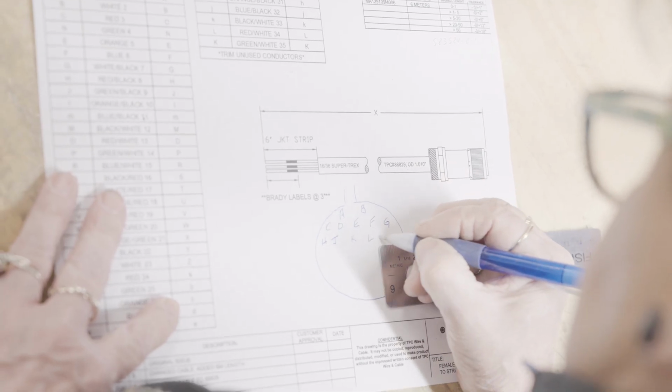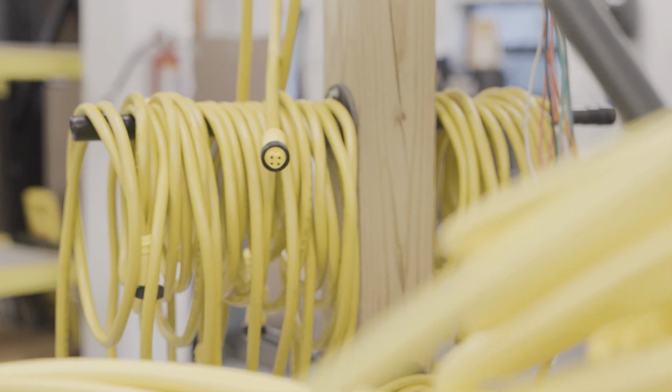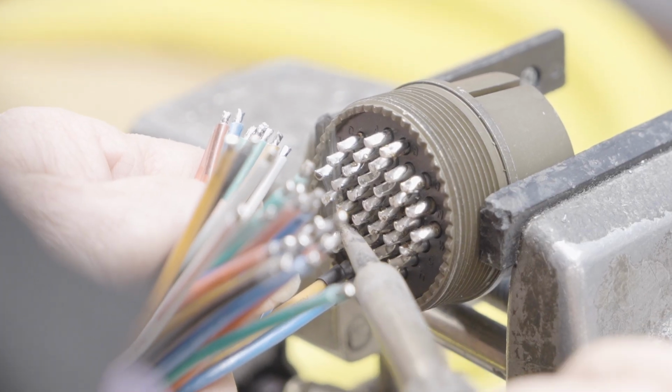Need something custom? No problem. The configurator lets you create cable assemblies and cord sets tailored to your exact needs and are made to order in our custom cable and assembly solution center.